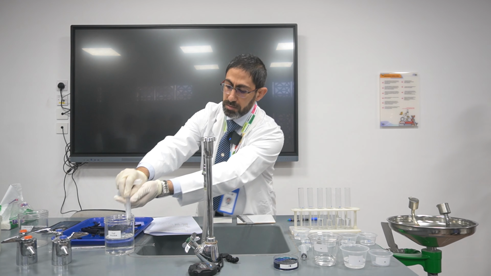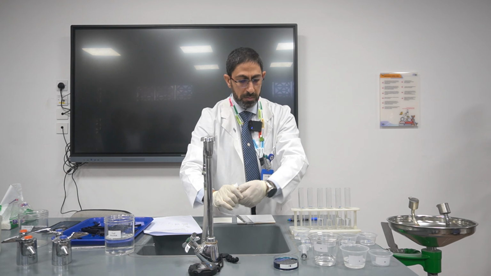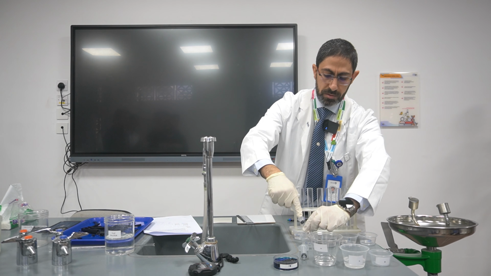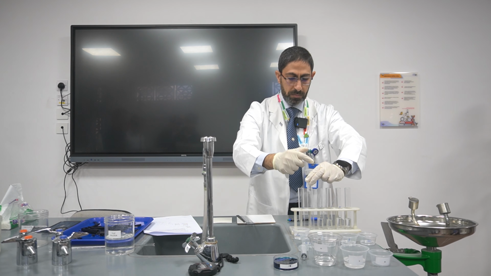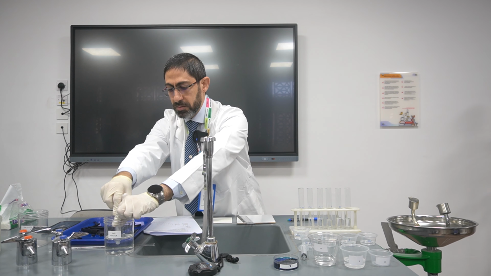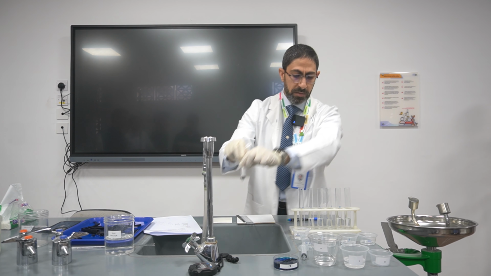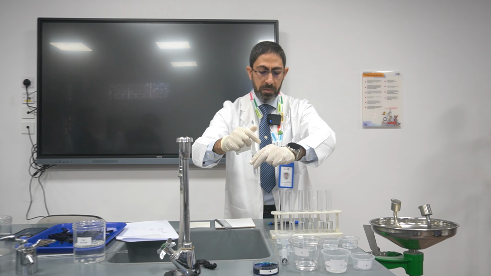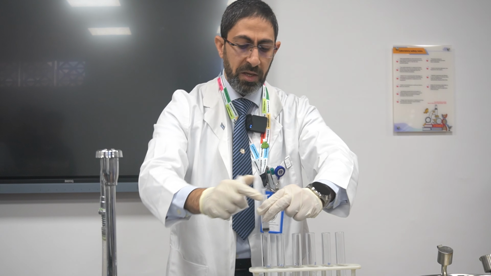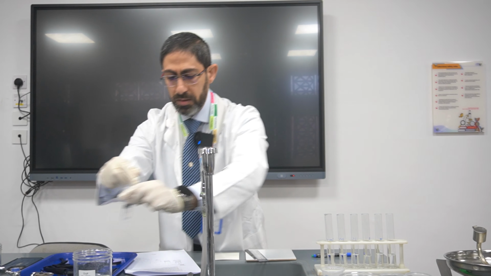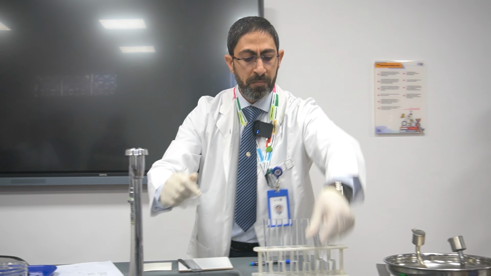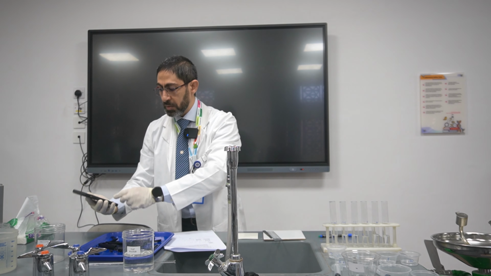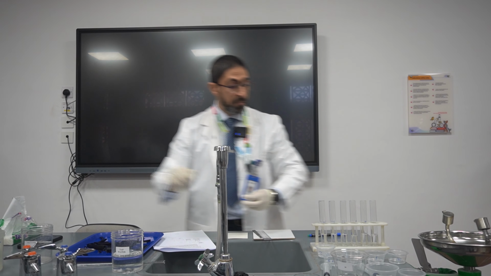Then clean it, dry it, 0.01. 10 centimeter cubed. Clean it to avoid contamination, dry it. Then the last, which is 0.001, 10 centimeter cubed. And I will not use it, but I will do this to be sure. Yes, afterwards, I'm going to go for the next step.